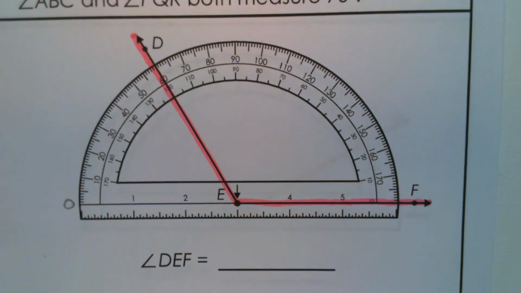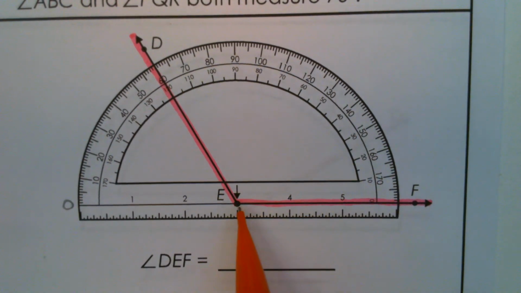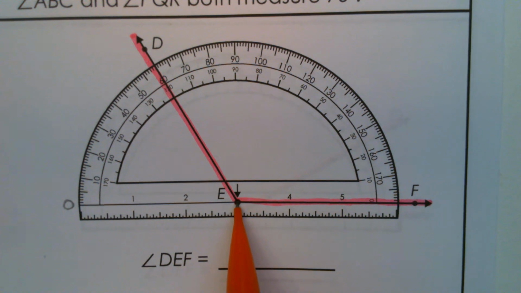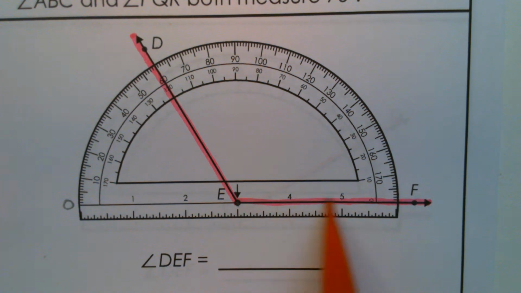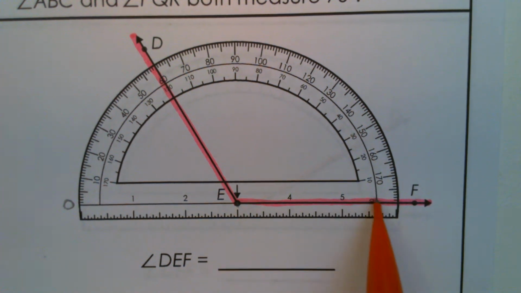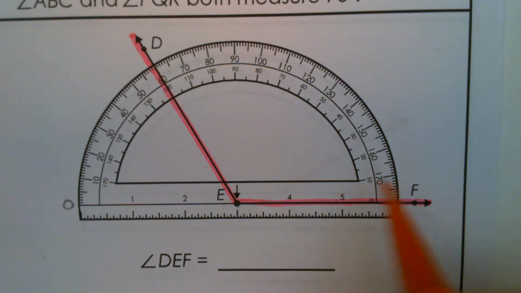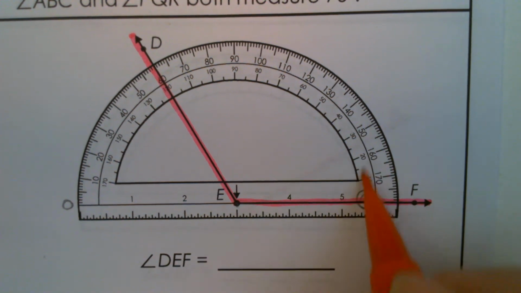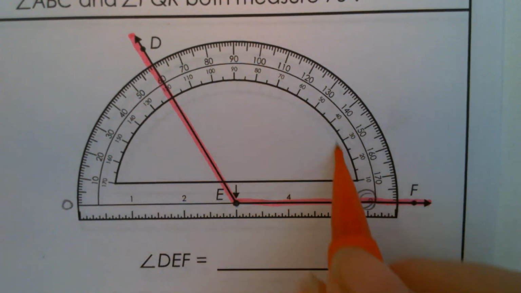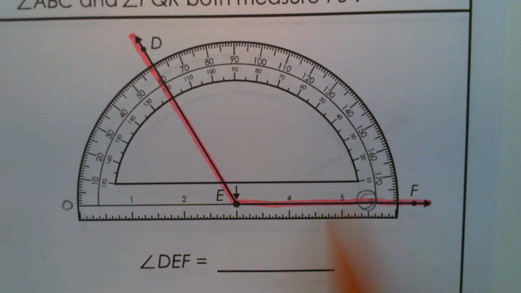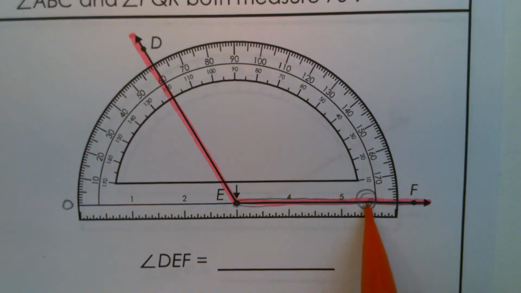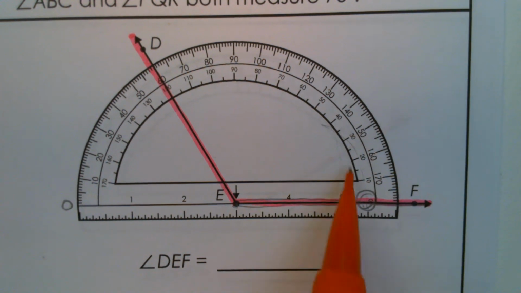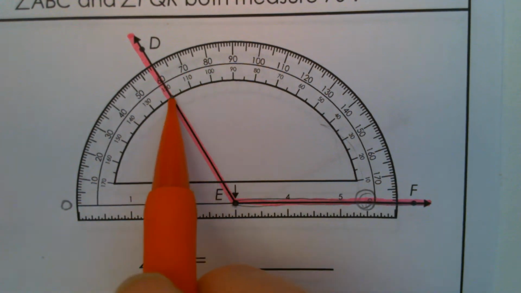So for this one, I'm lined up in the vertex. The vertex is right here where it's supposed to be. See, for this one, it has a little arrow. I'm lined up with the 0 line, so this ray is lined up with the zeros. Here's a 0 right here, and it's lined up with this 0, so I'm going to use my inside numbers. Since this bottom ray is lined up with the 0 on the inside numbers, we're going to look at the inside numbers. We'll go round until we get to here.